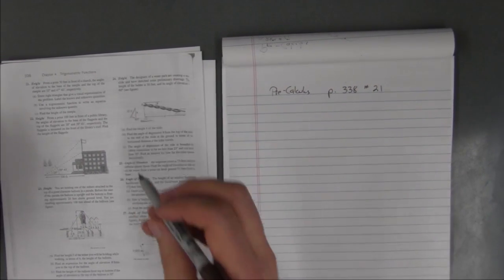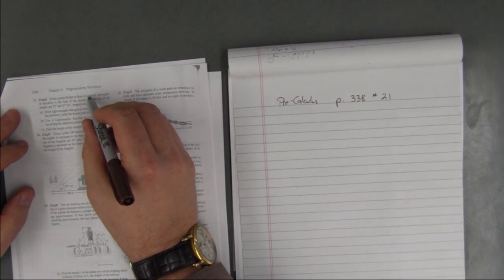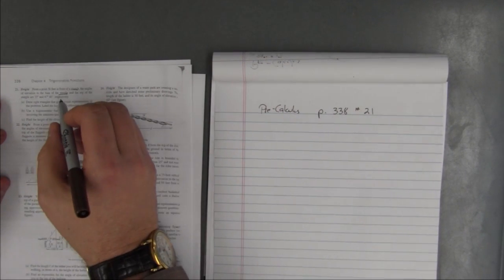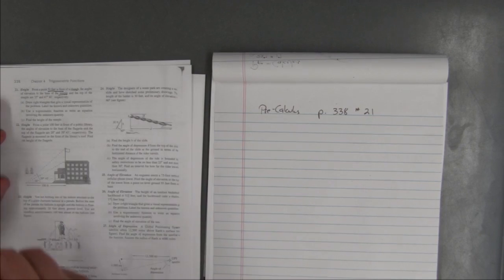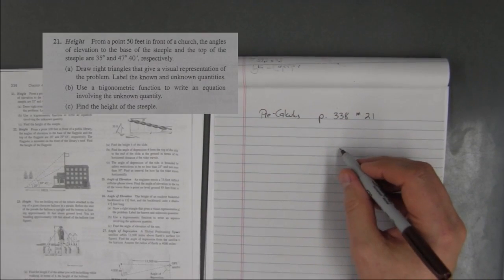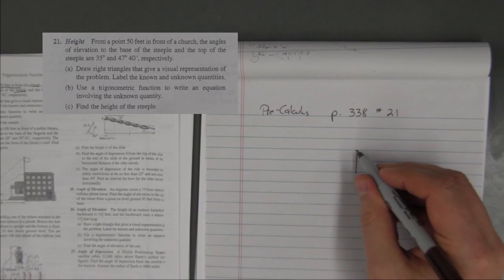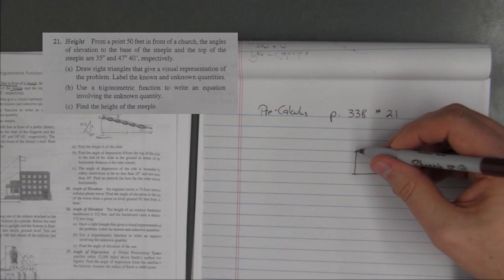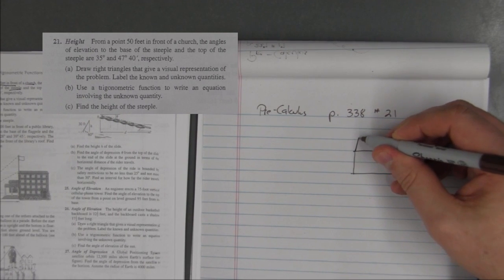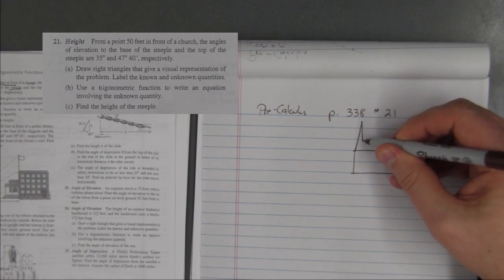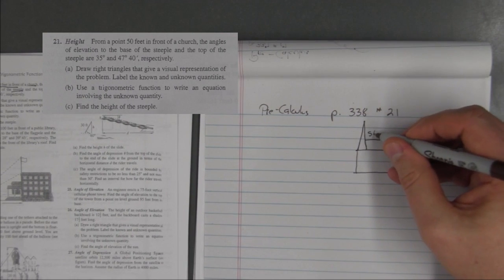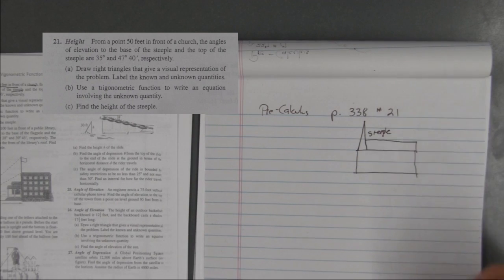Okay, so the first thing that we need to do is draw a picture. So what are we going to draw a picture of? We've got a church, and this church has a steeple. And we're standing 50 feet in front of the church. We're just looking at it from the side. I'm not going to try and draw a good church. And then here's our steeple. It's got a nice high pointy steeple on it. And maybe here's the roof of the church back here. That's the high part on a church.